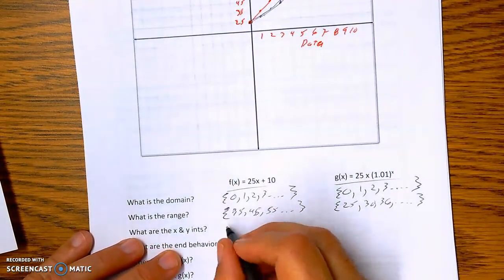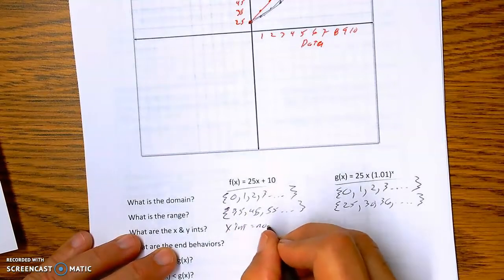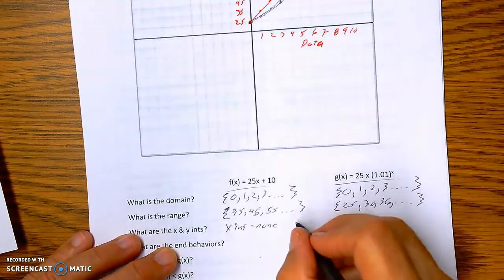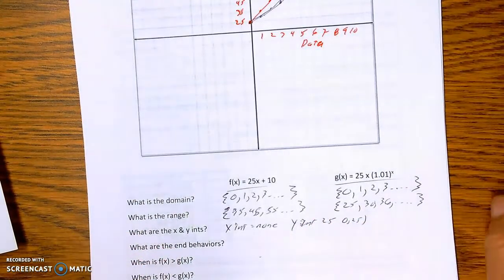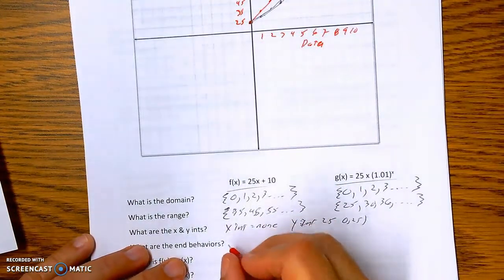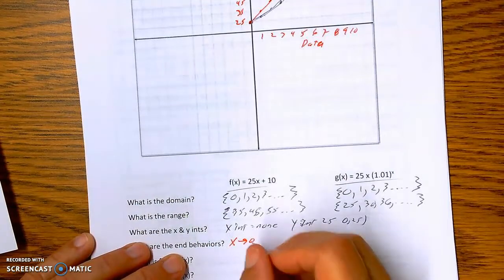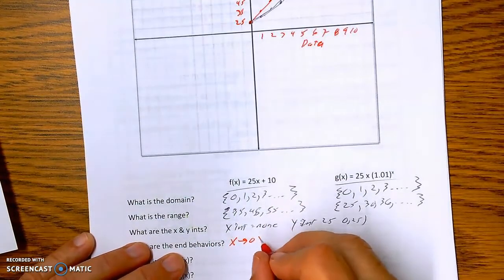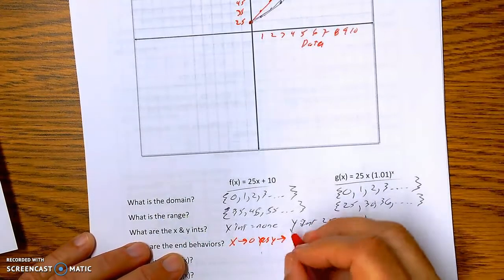All right, so the intercepts we already did. So we said, the x-intercepts is none for both because it never touches the line. The y-intercepts are both at 25, or 0, 25. Okay. The end behaviors, so of f of x is going to be as x approaches 0, because it stops at 0, then y approaches 25.